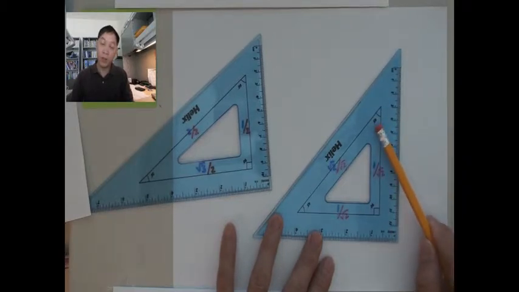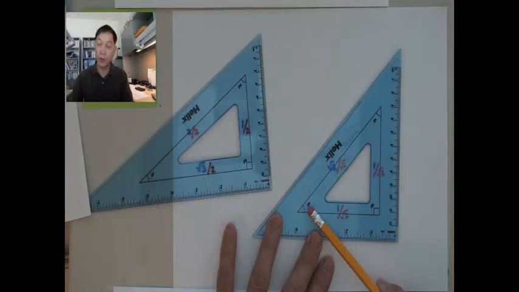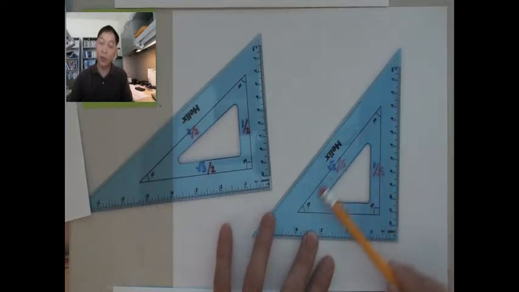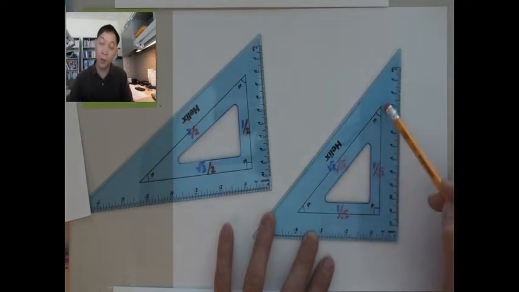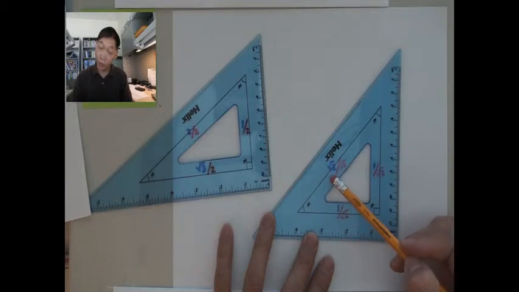This is 45 degrees. This is another 45 degrees. And this is an isosceles right triangle. And this is 90 degrees. If this leg is 1, then this leg is 1, and the hypotenuse will be radical 2, not 2.